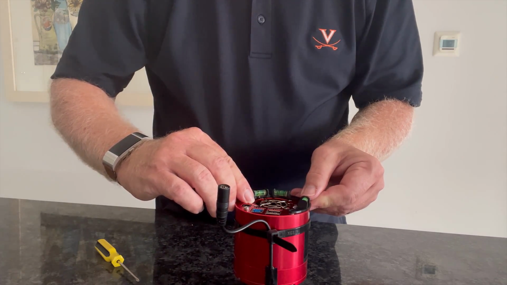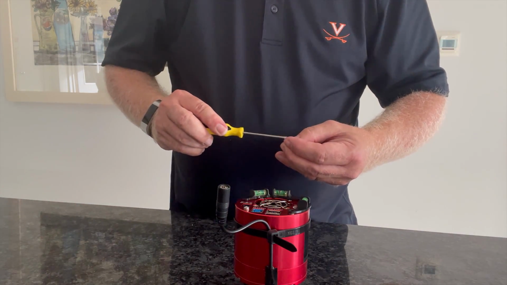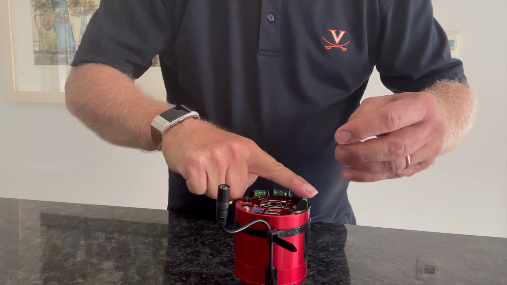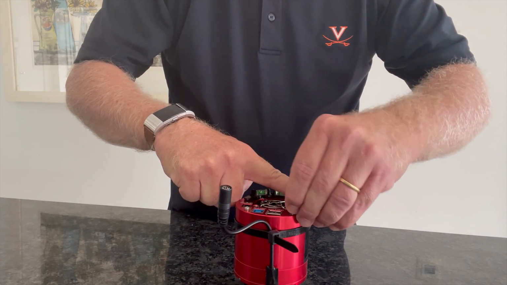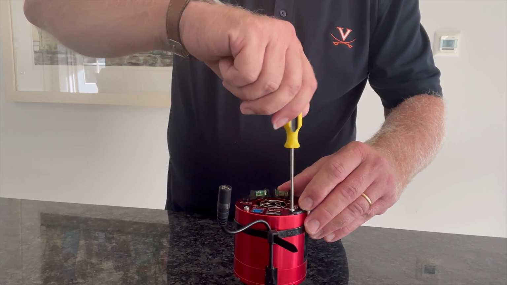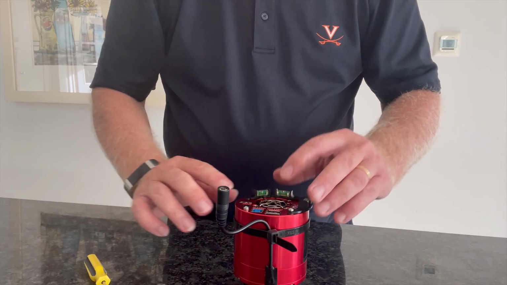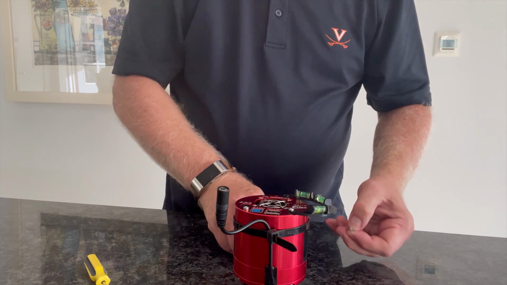So I think I've got the first one lined up. So let me just see if I can get the screw back in. So probably the easiest way is to hold it down and then just get it, yep, caught in. So that's caught. Now I can just tighten a little bit, not too much. Yeah, that's in. And on the second one, I need to do the same.